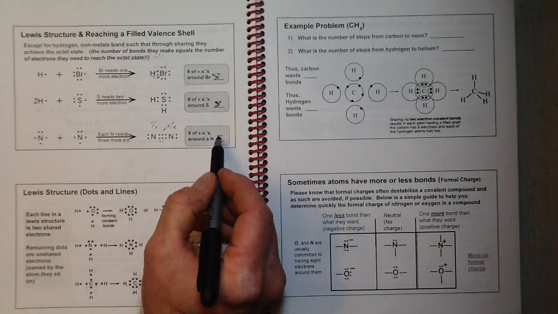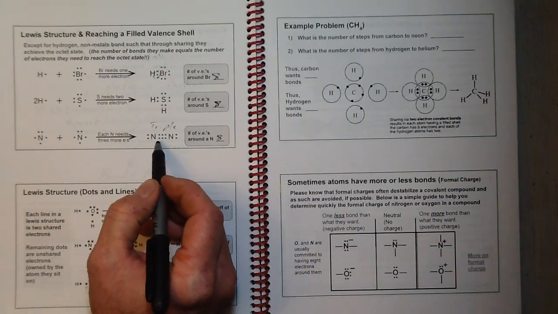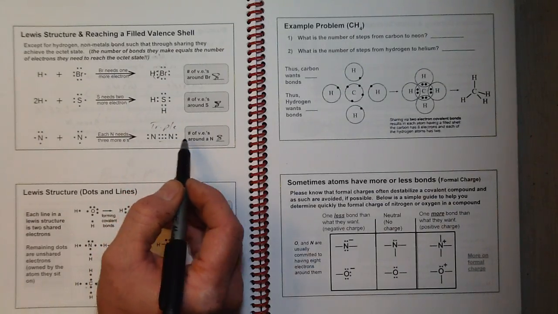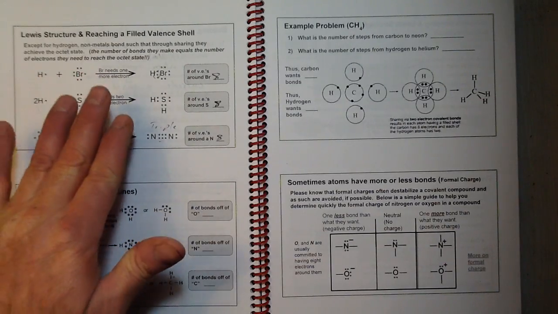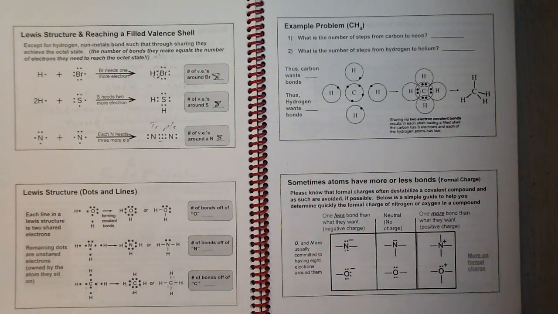But in general, again, we still have 8 around this nitrogen because it's sharing these 6 in the middle, and these 8 are around this nitrogen. So we are hitting a point where we stop drawing our bonds around an atom when we get to a filled valence shell. So you can play this game with a lot of different structures.